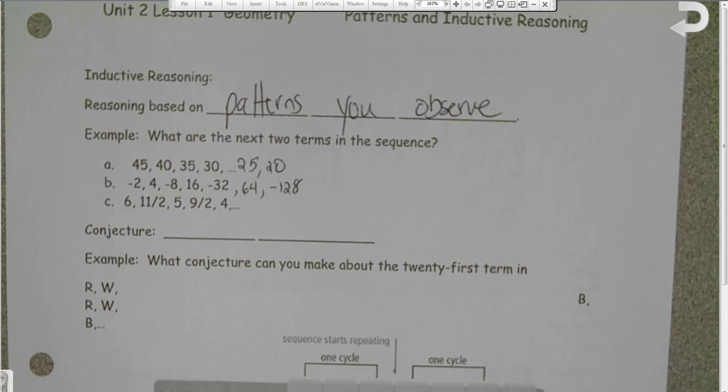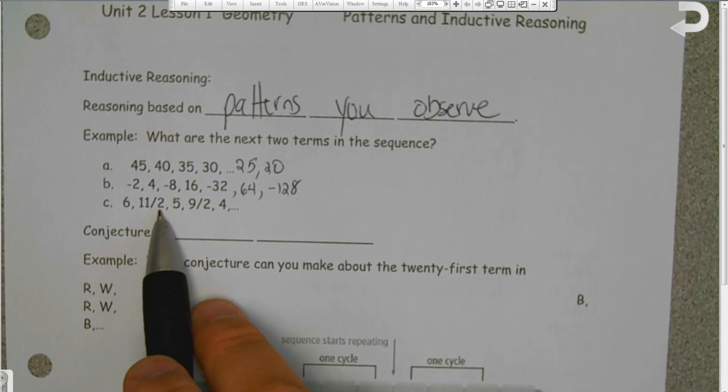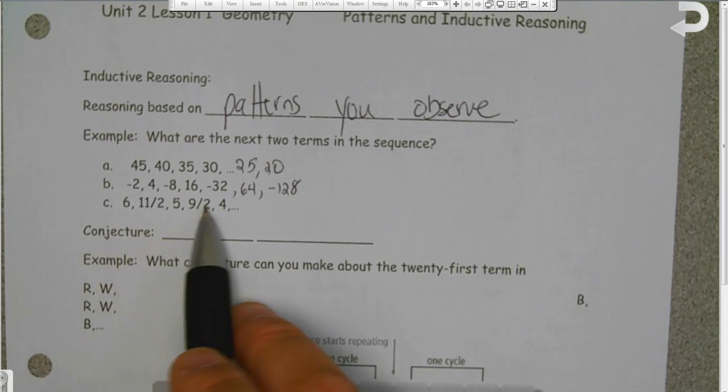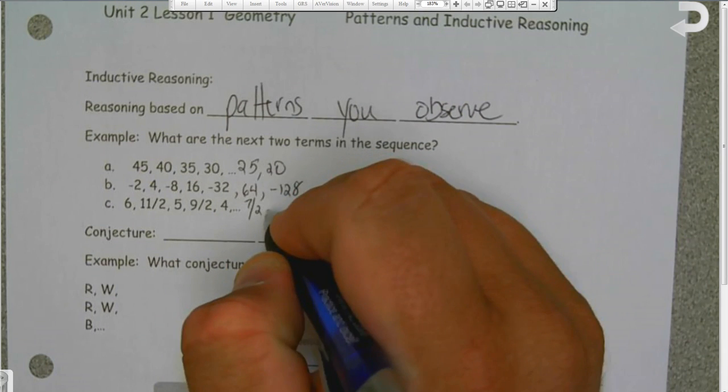In C, we're subtracting by 1/2 every time. So 6 minus a half is 11 halves, minus a half is 5, minus a half is 9 halves, minus a half is 4, minus a half is 7 halves, minus a half is 3.